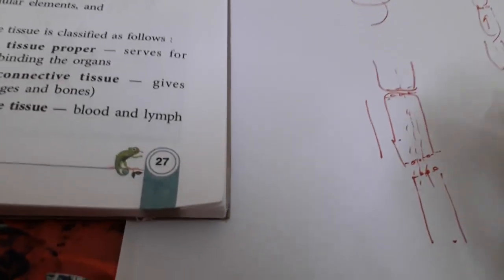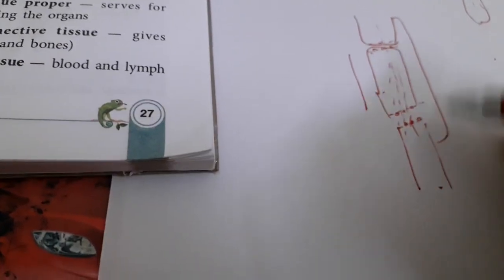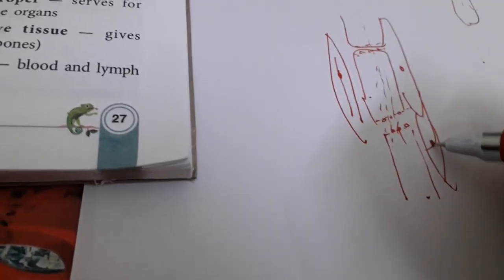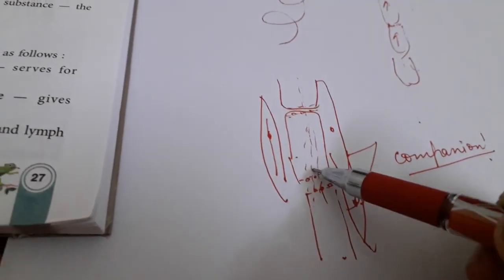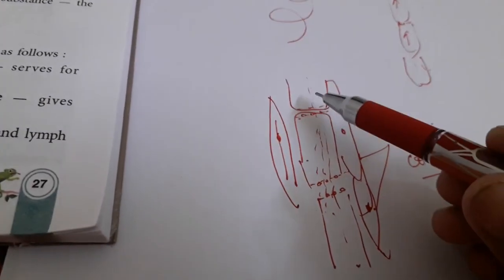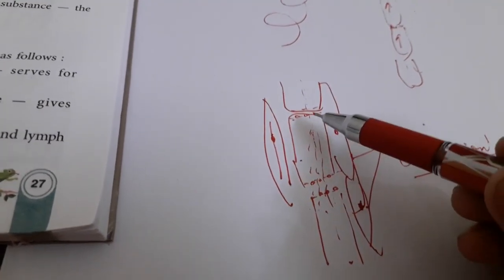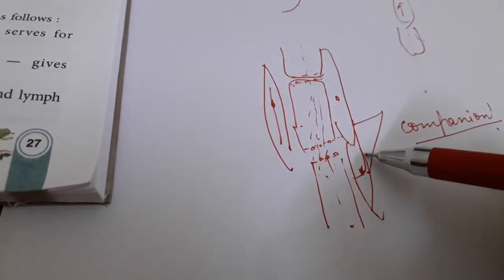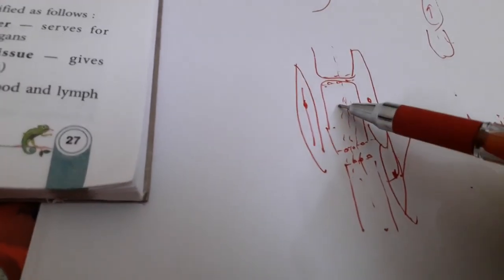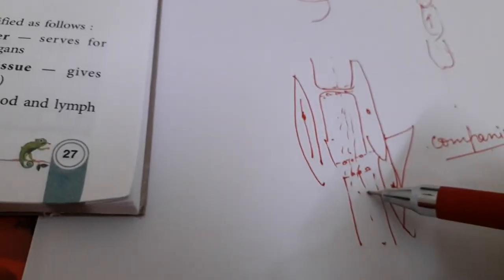Okay, and these are associated with another type of cells. We call them companion cells. This is companion cells. So phloem consists of sieve tubes, elongated cells which help in conduction of food, and it is associated with some cells, we call them companion cells. They take care of these sieve tubes and also help in conduction.